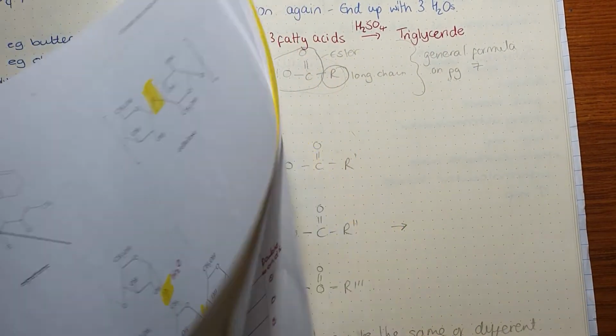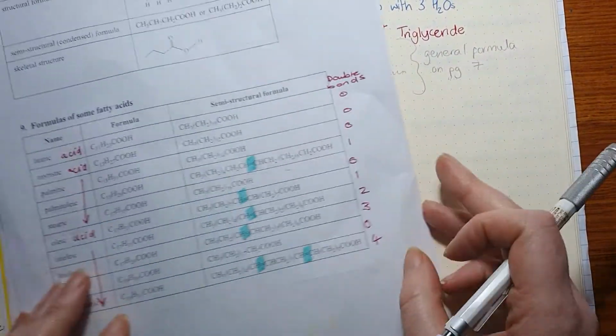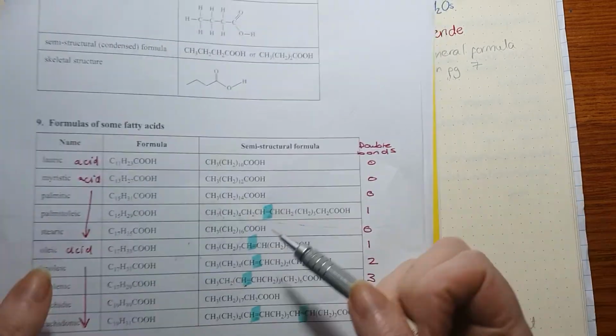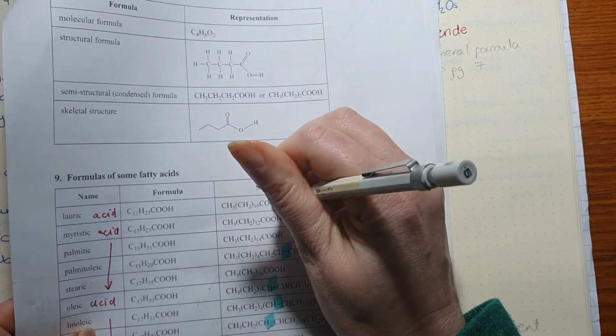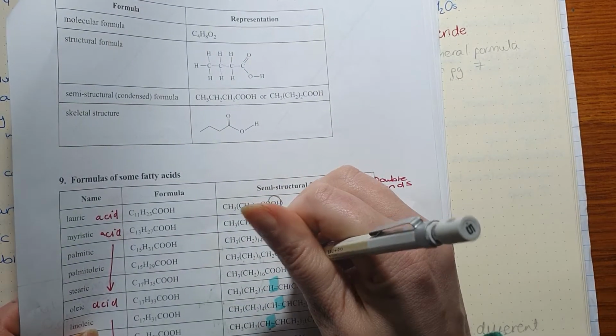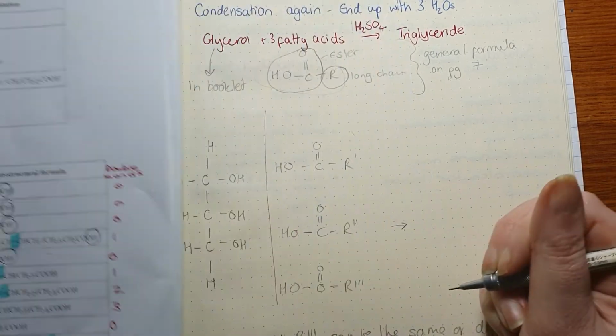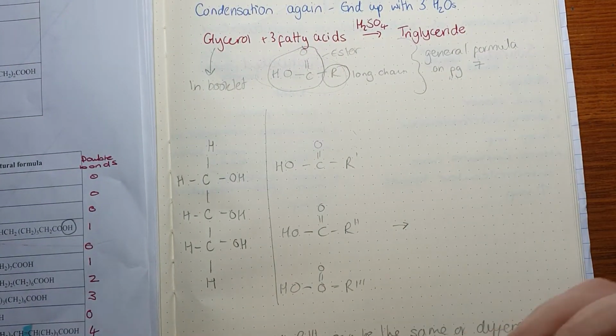I can't imagine they're going to give you a different one. That would seem a bit weird, as they have given you a list. So they might ask you to show this, and it's the opposite way round. So I'm showing this group, this bit here, to that side, because it's much easier for me to do the bonding that way. So we're going to be losing the water.